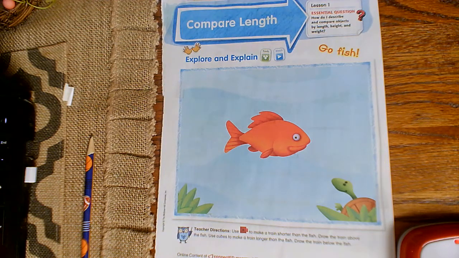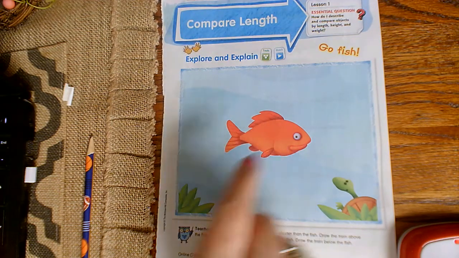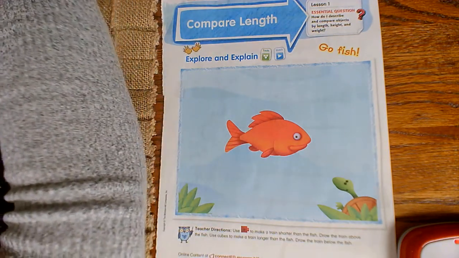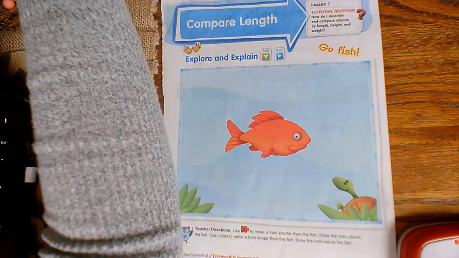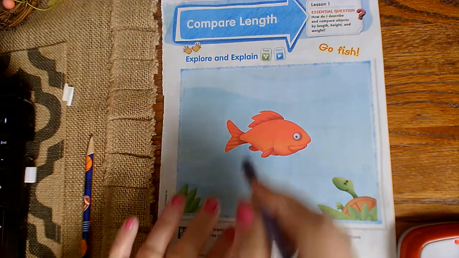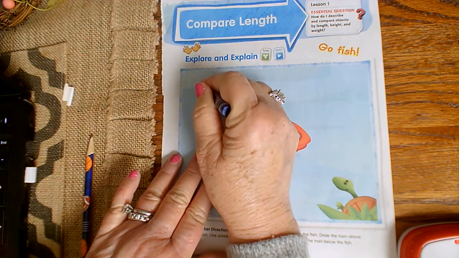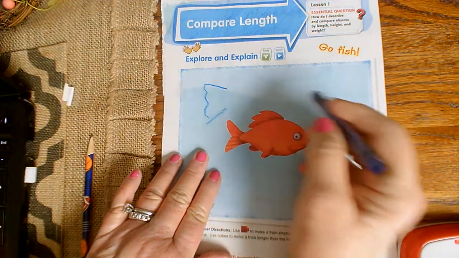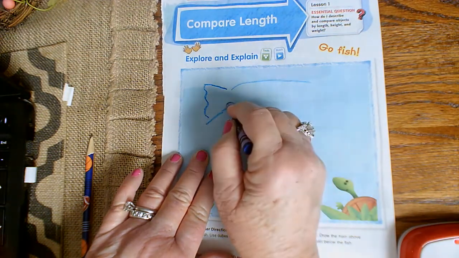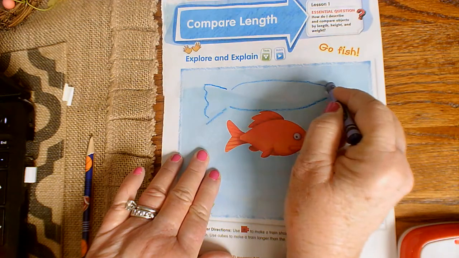So on this very first page, they're wanting you to build with blocks, but since we're not in the classroom, we're just going to go ahead and draw. So above the fish, we want to make a fish that is longer than this fish. You can pick any color that you like, and we are going to draw any kind of fish you want, but the fish needs to be longer than this fish in the picture. So this fish is going to be kind of long and skinny.